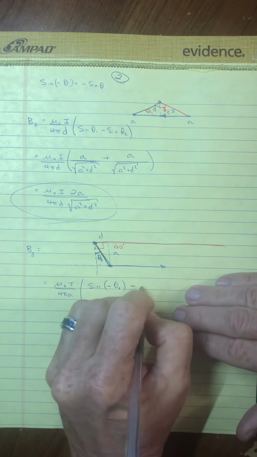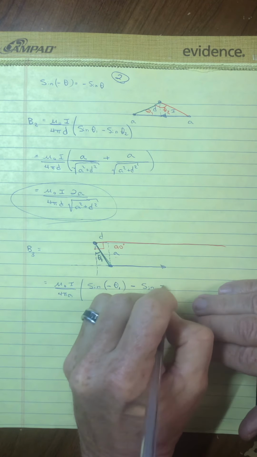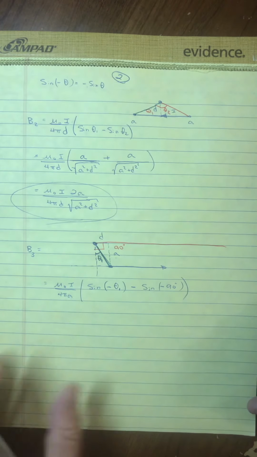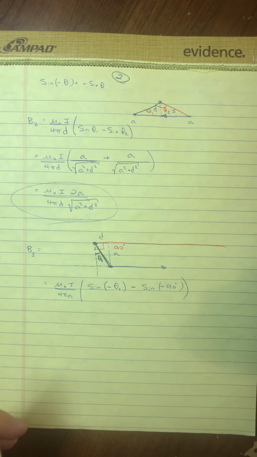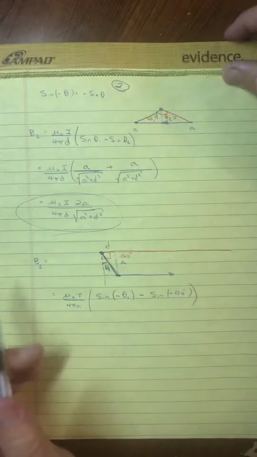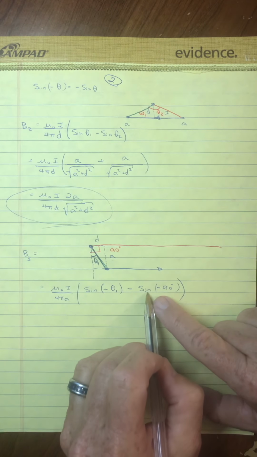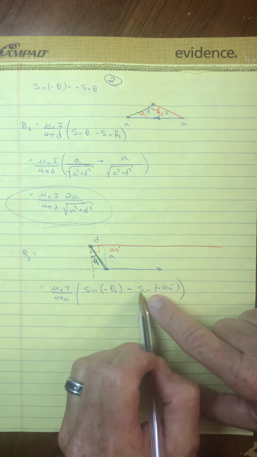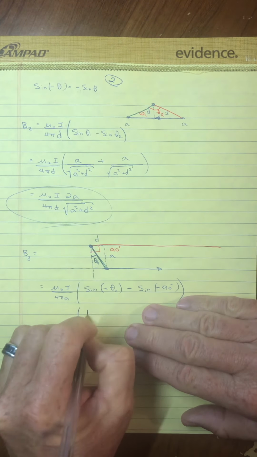And then this would be minus the sine of negative 90 degrees. And then I'll take advantage of the standard odd function here, because right here I can write those two negatives together as a plus, and it's the sine of 90, so that's the 1.